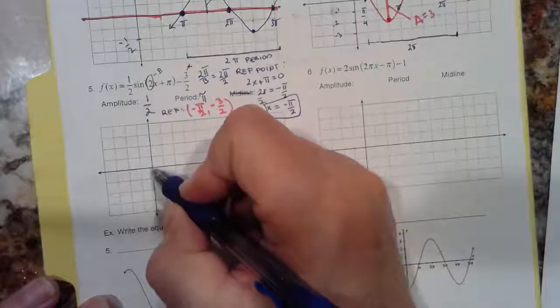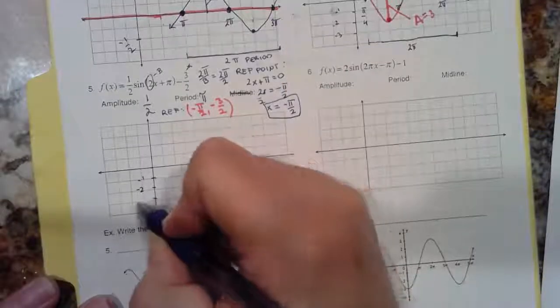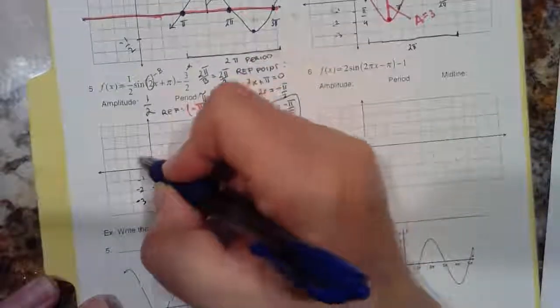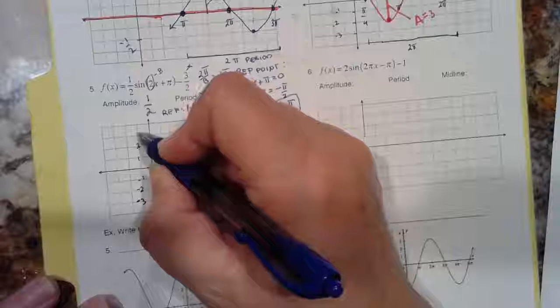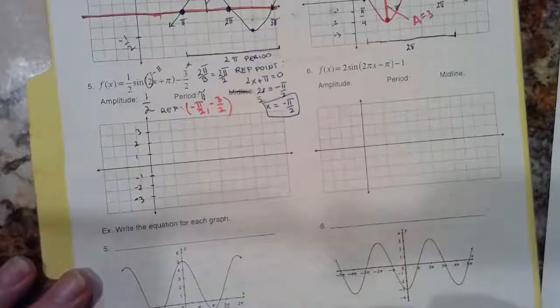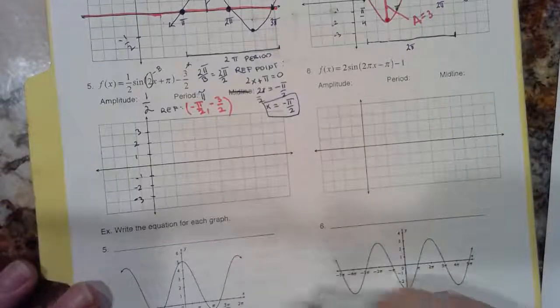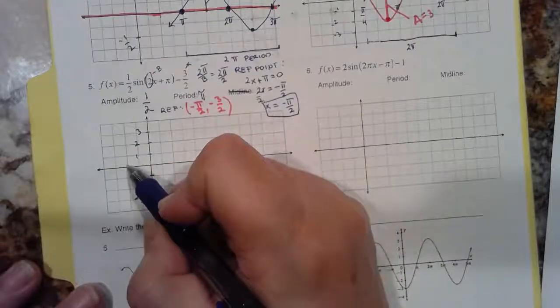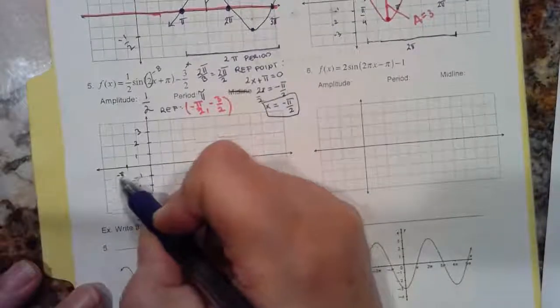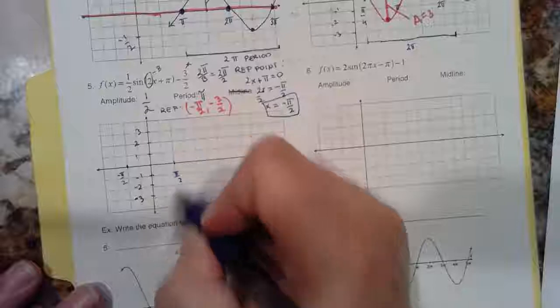So let's just do 0, negative 1, negative 2, negative 3. And this is positive 1, positive 2, and positive 3. And my period starts at negative pi over 2. So I'm going to count by 2. So this is my negative pi over 2. This is 0. This is positive pi over 2.